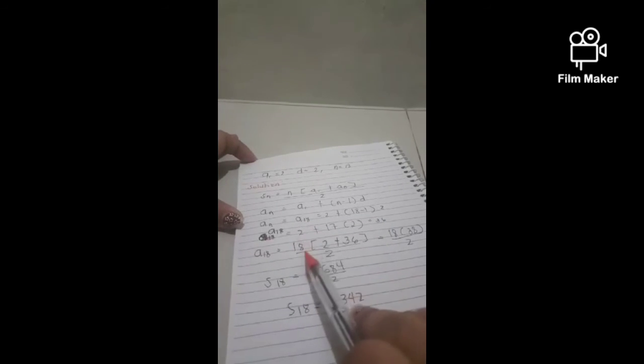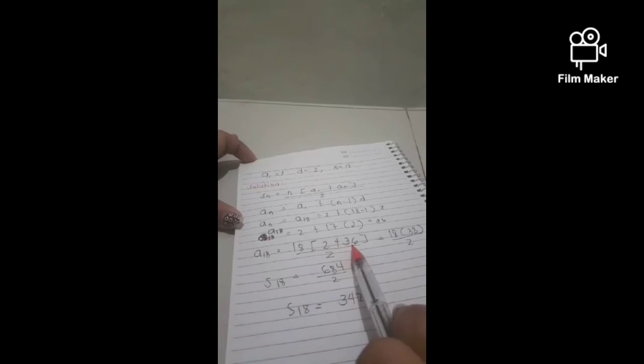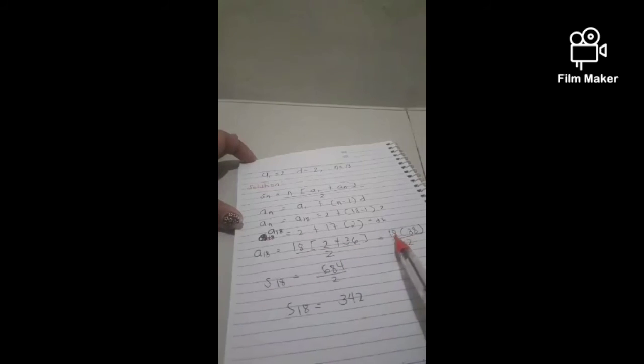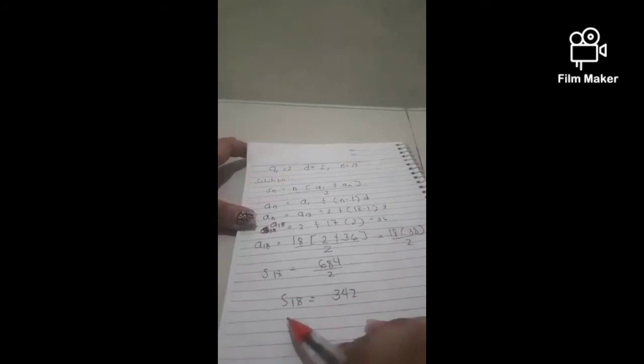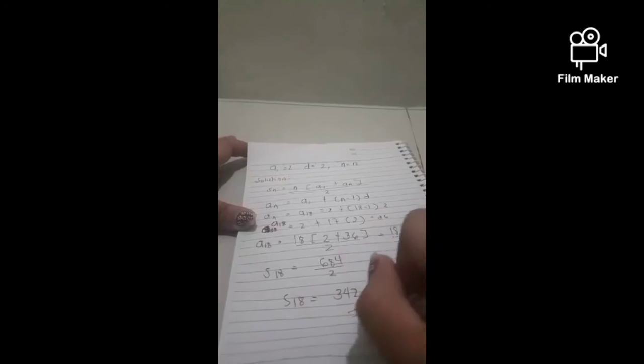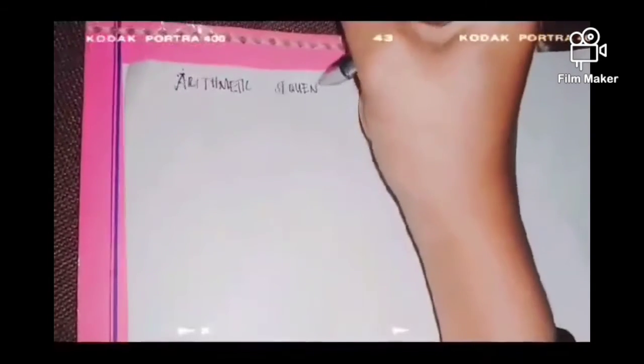Baba lang natin tong n natin. So, ito yung n, 18, ang a sub 1 ay 2 plus 36 equals 38. So, 18 times 38 equals 684. Divide lang natin siya sa 2. Kaya ang sagot ay 342. So, same lang siya dun sa una.